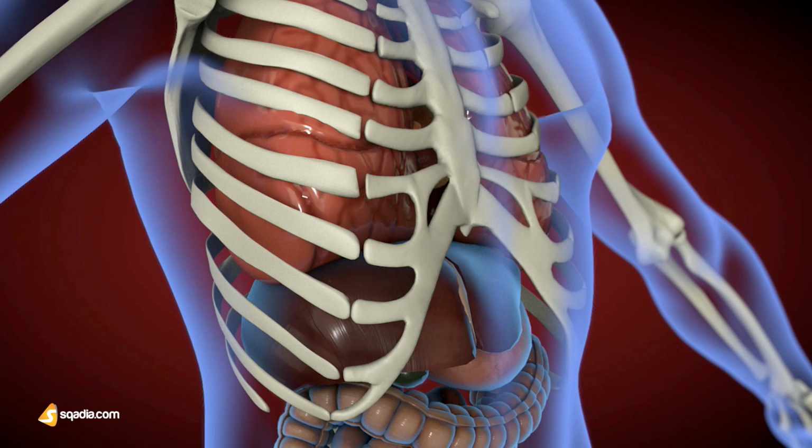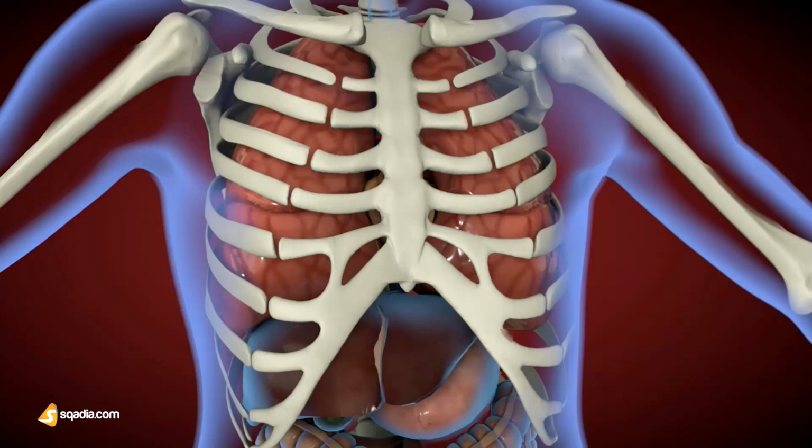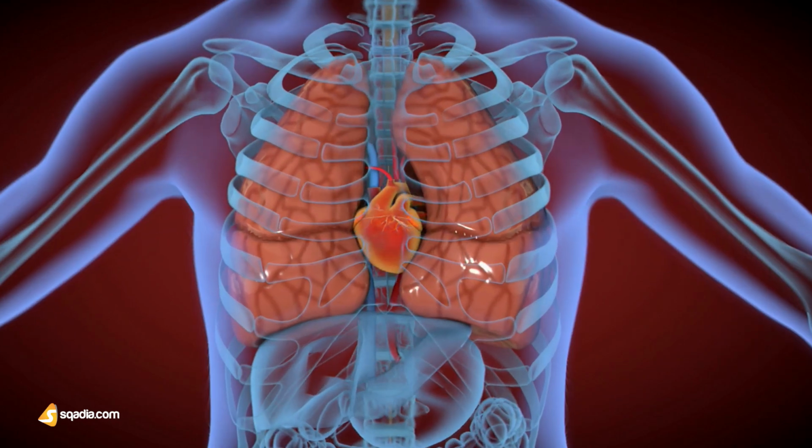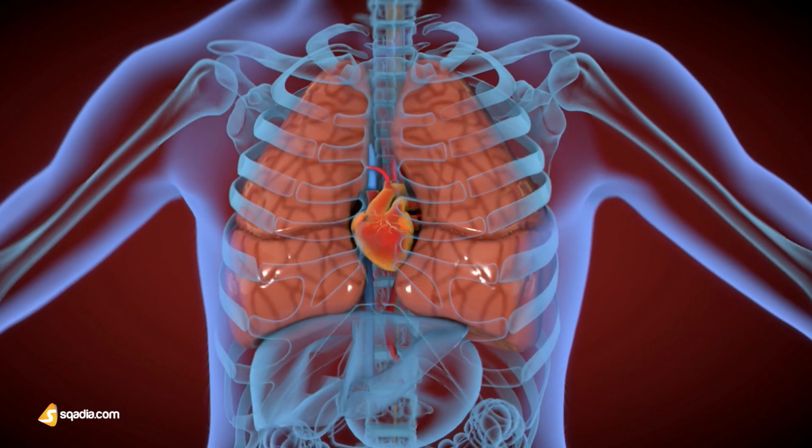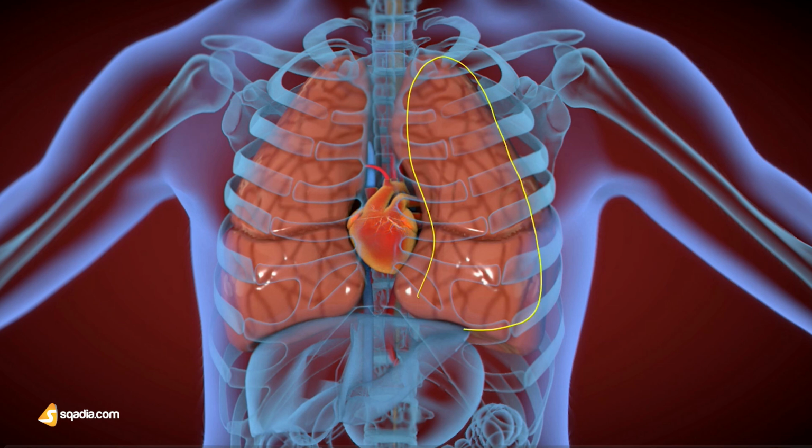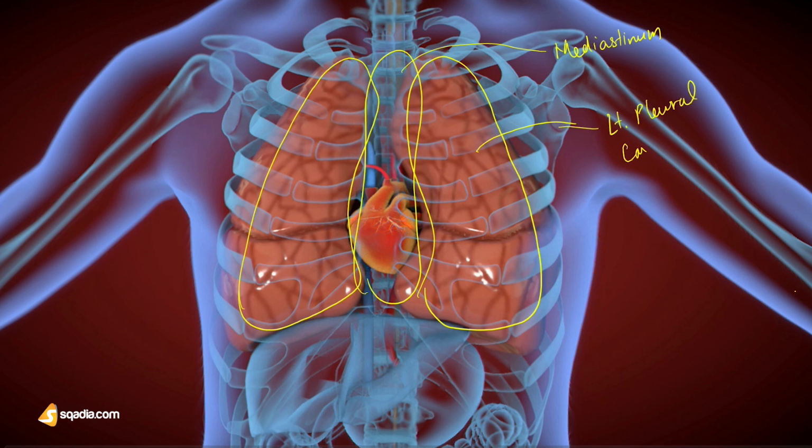So let's talk about the subdivisions of the thorax. So here you can see in this video, we have three main subdivisions of the thorax: the pleural cavity on each side and the mediastinum. And this mediastinum is further divided into 4 other subdivisions.